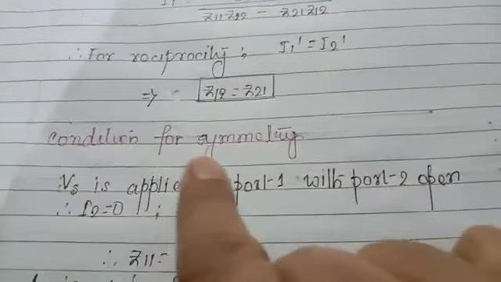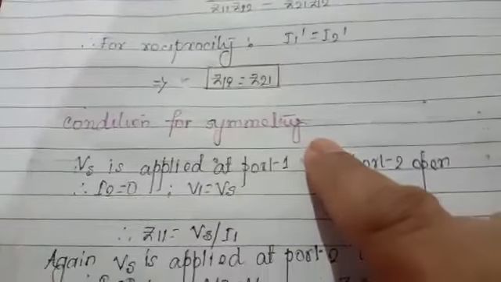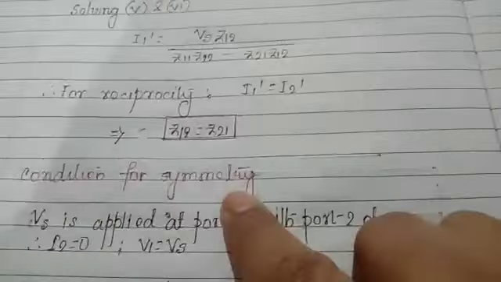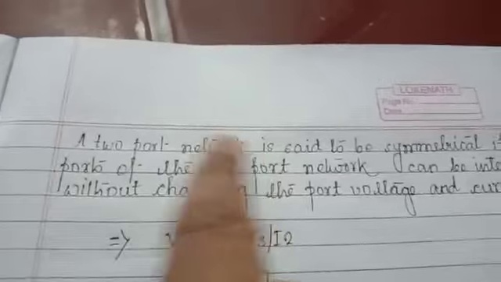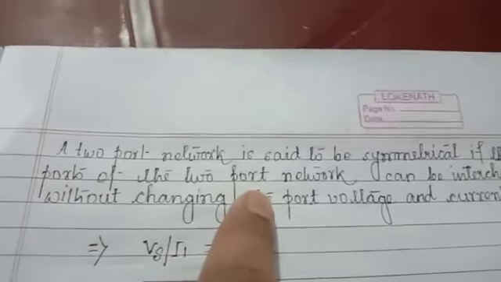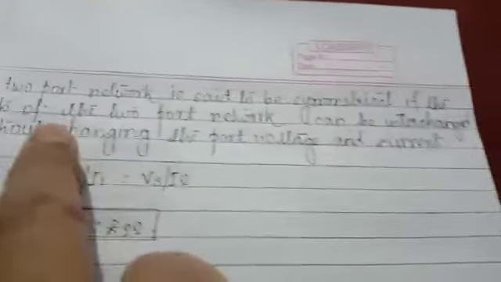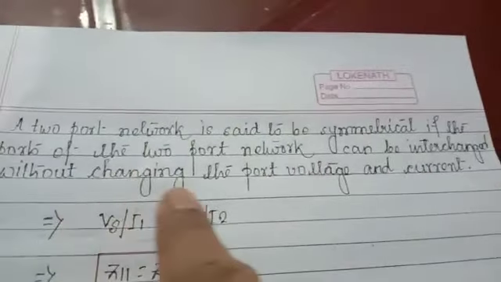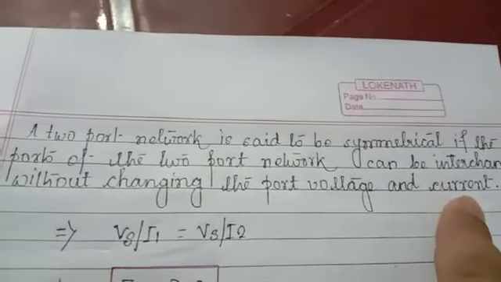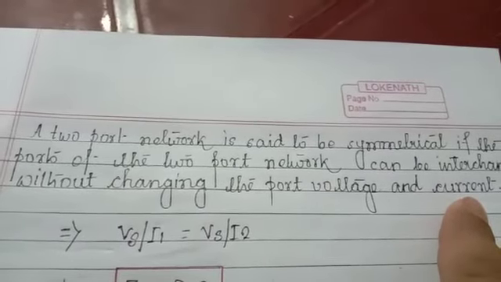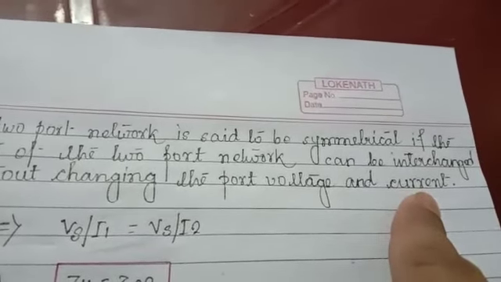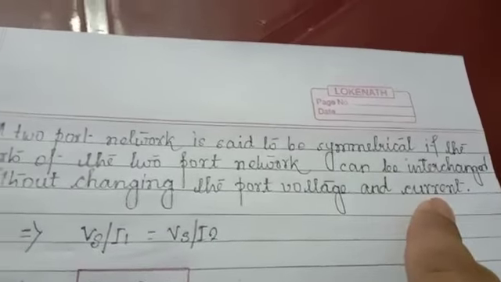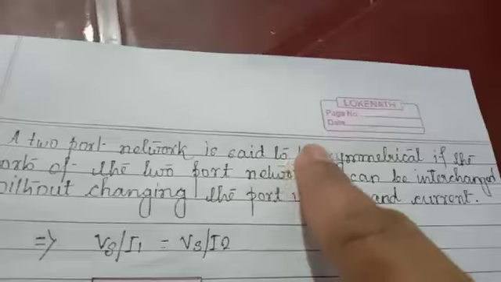Now let us deduce the condition for symmetry in terms of Z parameters. To do this, first let us understand what is a symmetrical network. A two-port network is said to be symmetrical if the ports of the two-port network can be interchanged without changing the port voltage and current. That means the port voltages and port currents remain the same if port 1 and port 2 can be interchanged. If they can be interchanged, then the network is said to be symmetrical.